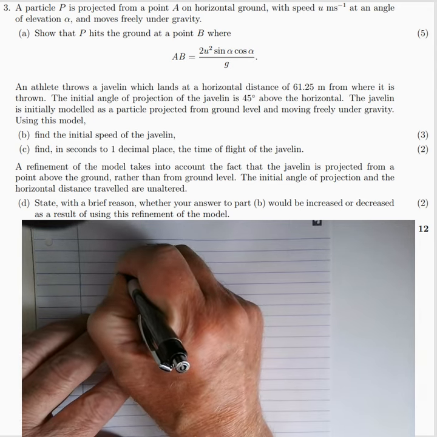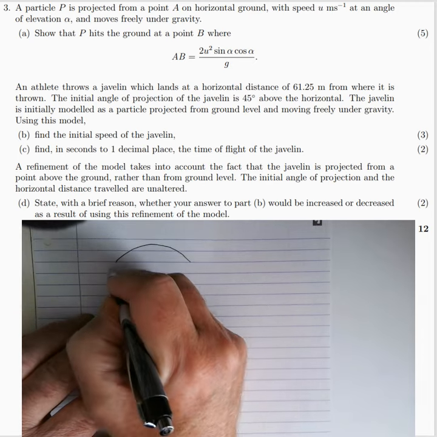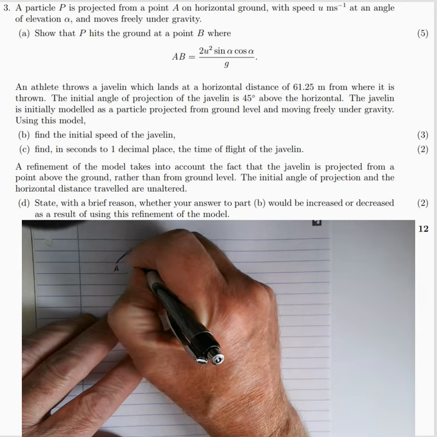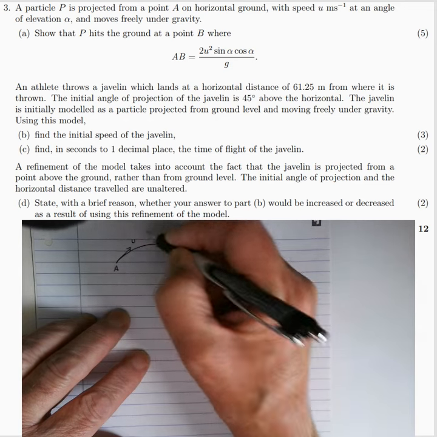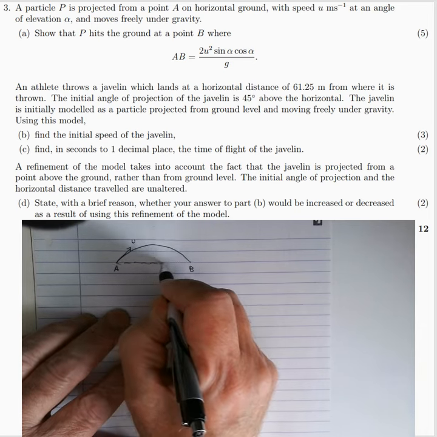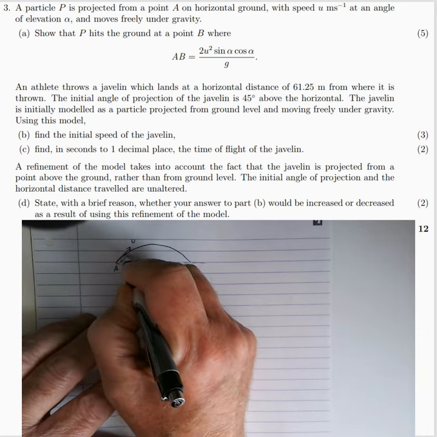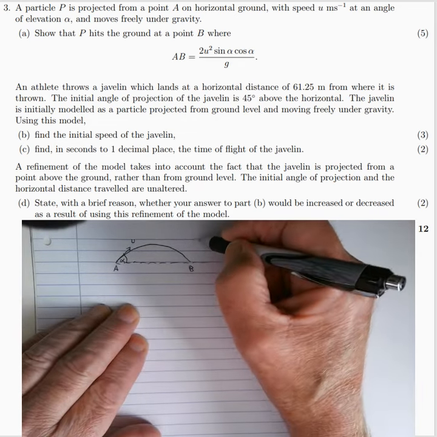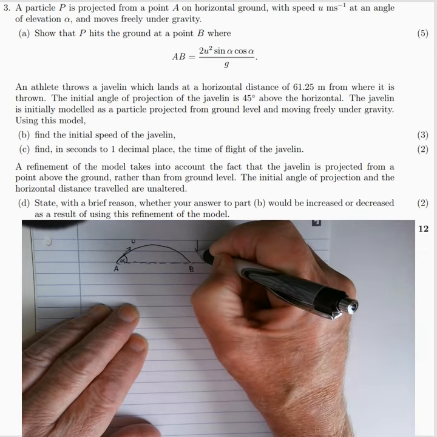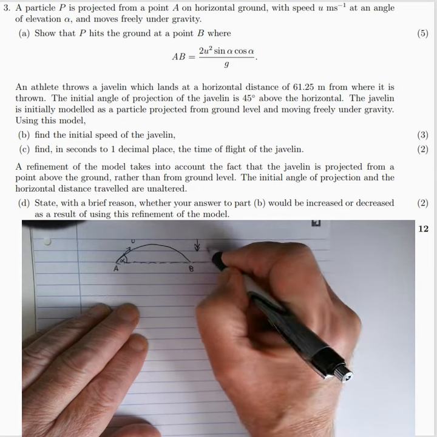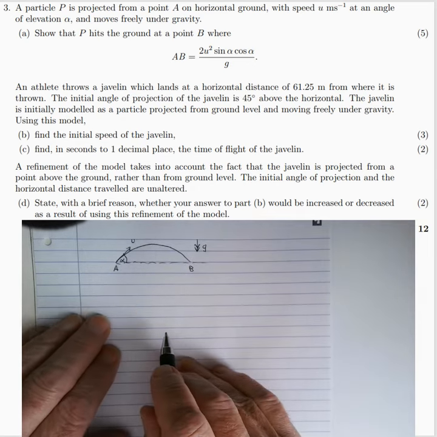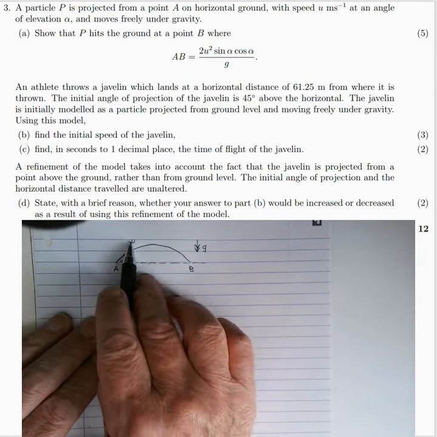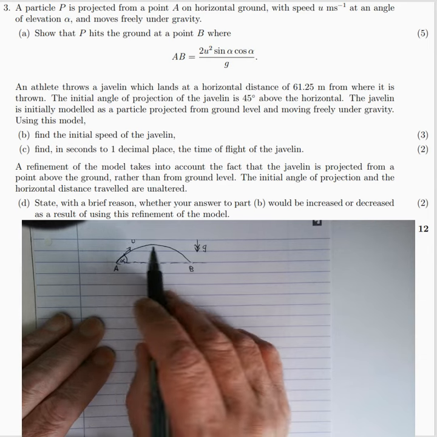So basically we've got a situation like this, haven't we? We've got a projectile, there's A, there's B, it has initial velocity u, it makes an angle alpha with the horizontal. Now we know that the acceleration due to gravity is going to be downwards, and as usual we'll need to consider the two components, the horizontal and the vertical components of our velocity here.